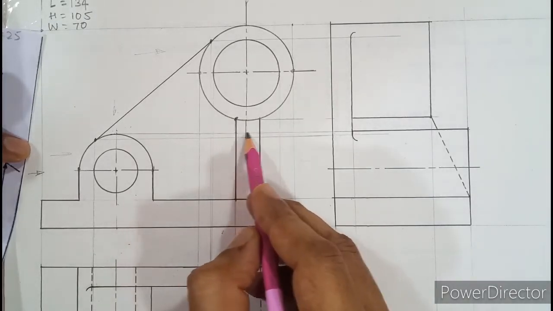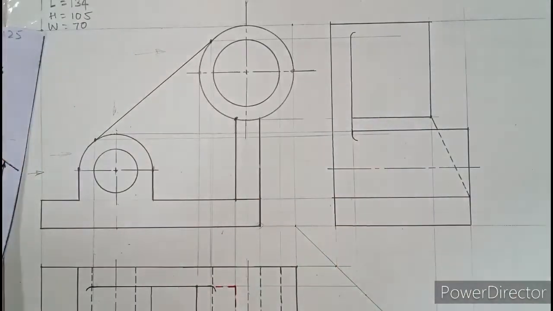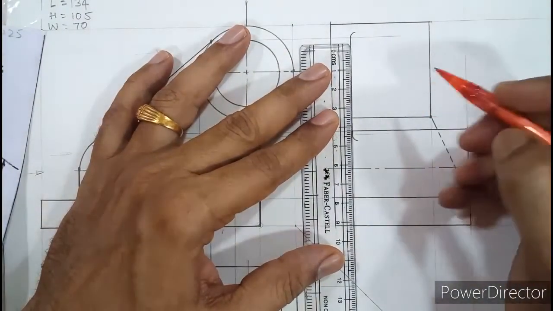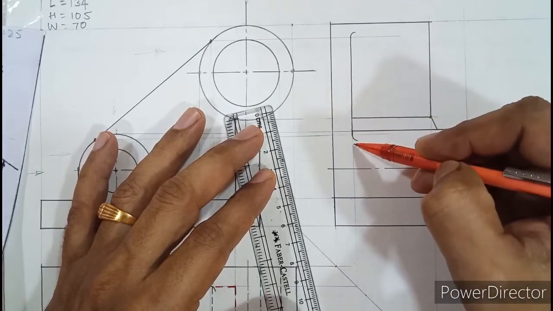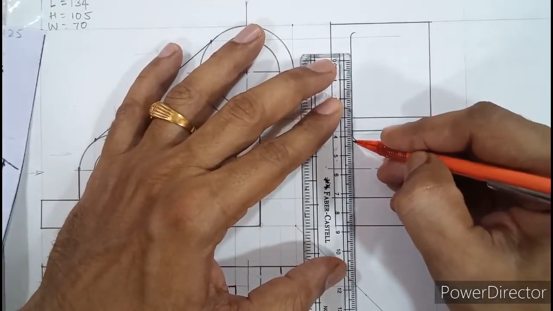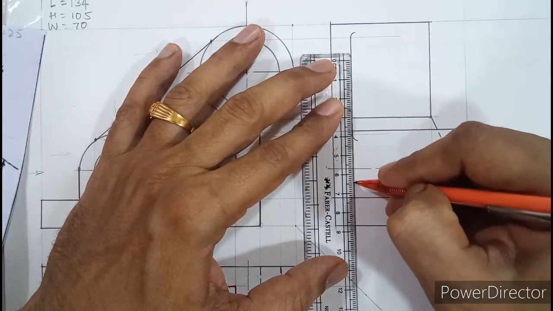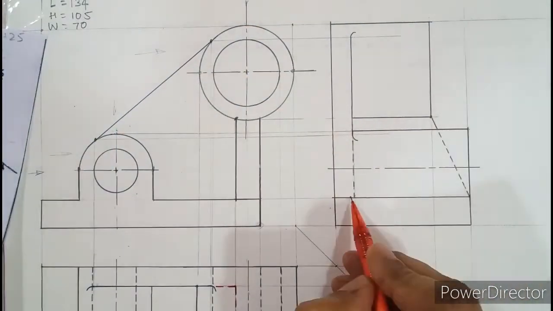So if you project this, you come to know that the edge is from here to here. So let us align a scale and draw the hidden line. Now see, the dark line and the hidden line I am going to draw are in continuation. So you need to leave some space and then show the hidden line. That hidden line should touch the dark line at the bottom. So it should touch the dark line over here.